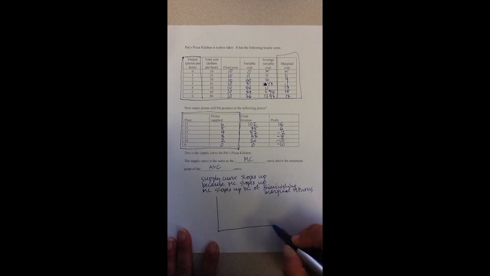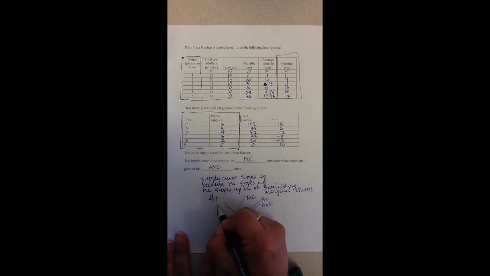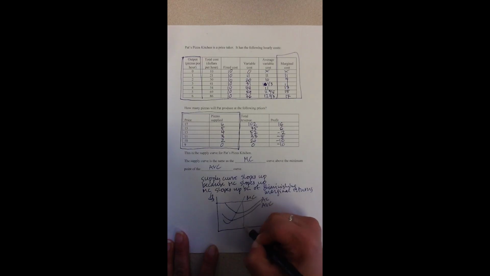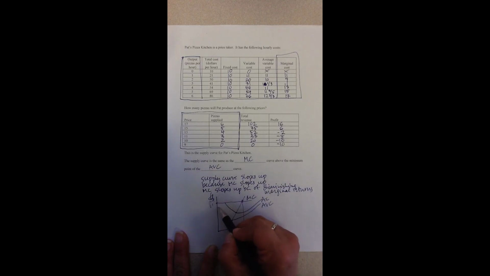If we did this in graphic form instead of the table, we'd have our marginal cost curve like this. Average cost, average variable cost. And if we were going to trace out the supply curve, it's how much is produced at every price. So at this price, this is how much is produced, right? This is a point on the supply curve. This quantity at that price. And here's another point.